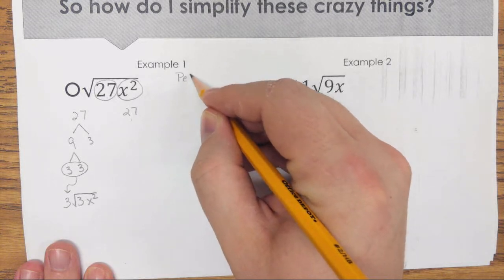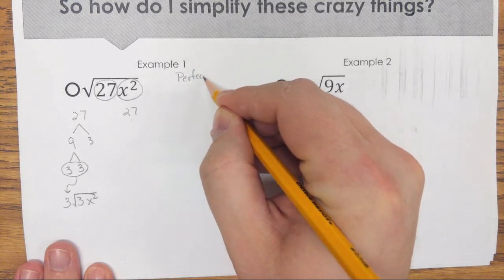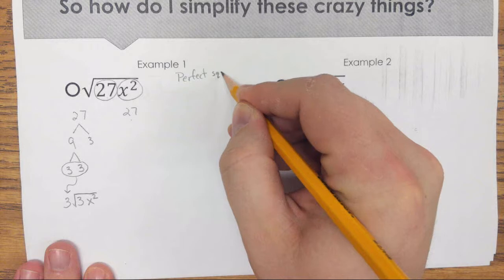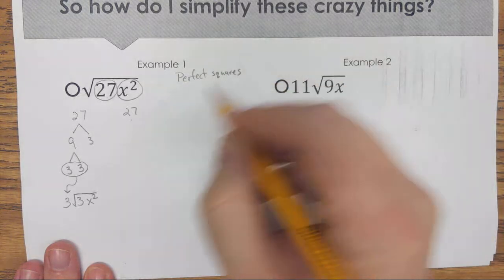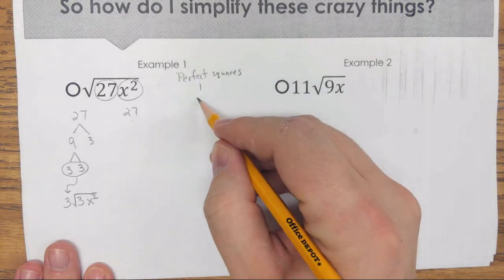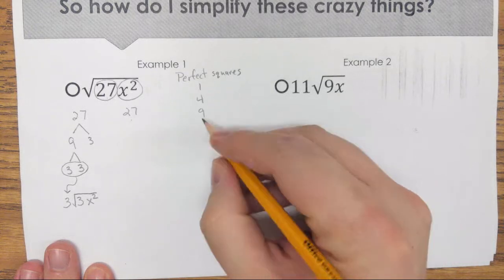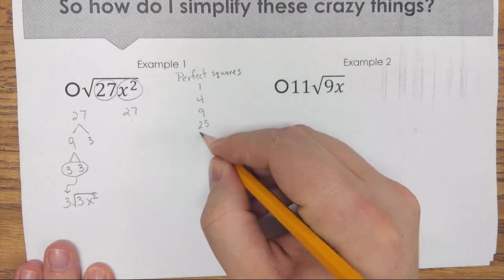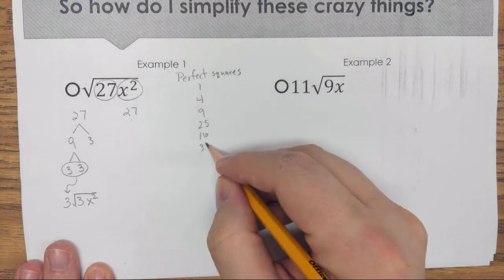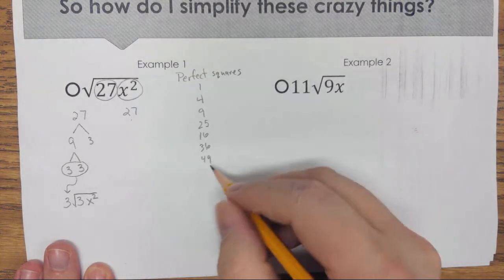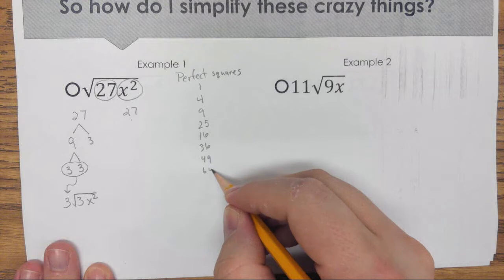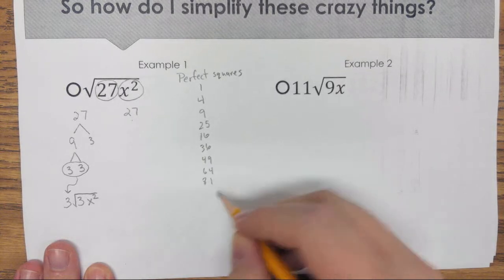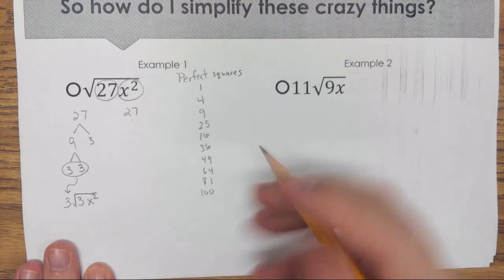So perfect squares are numbers like 1, 4, 9, 25. Oh, I missed 16 in there. 36, 49, 64, 81, 100, and so on.